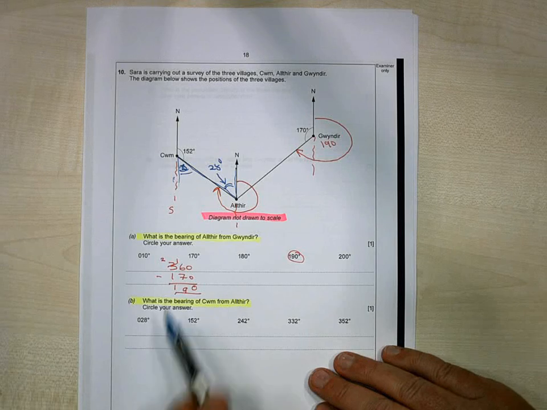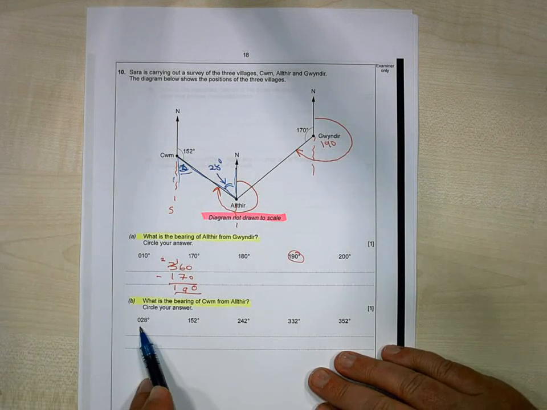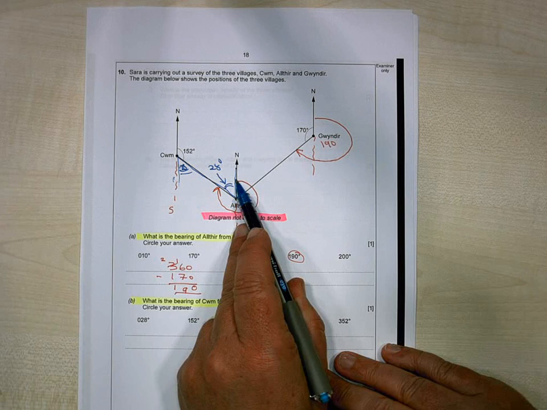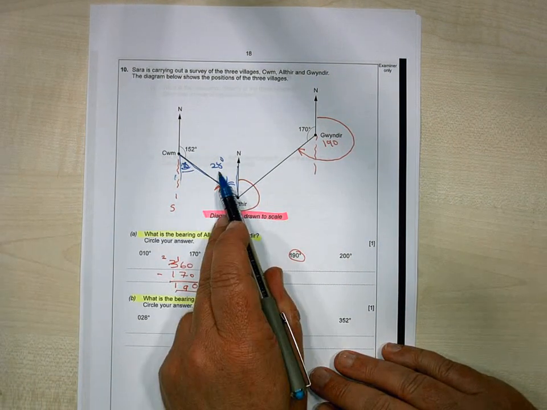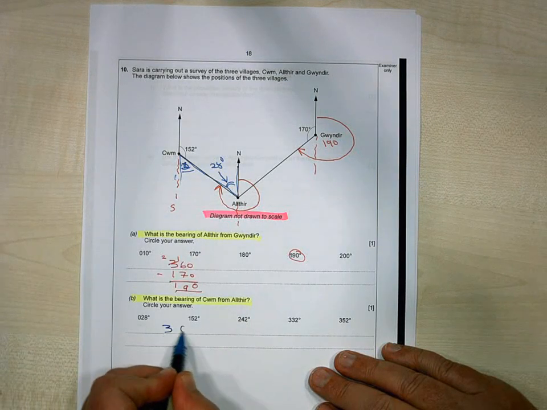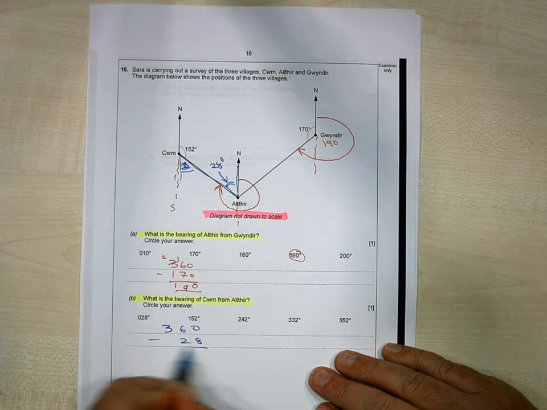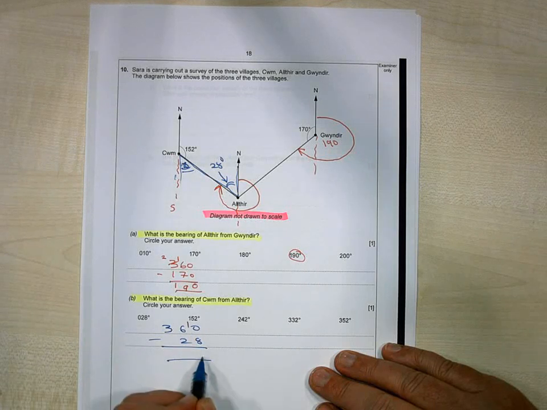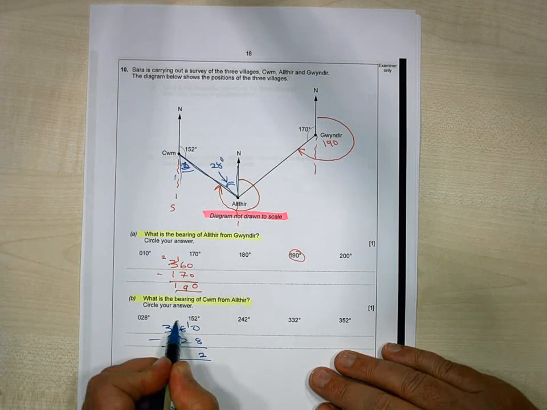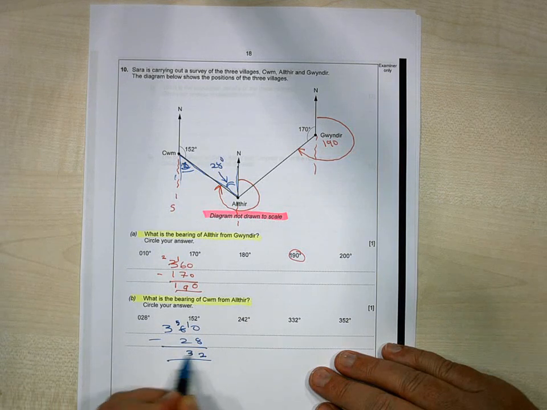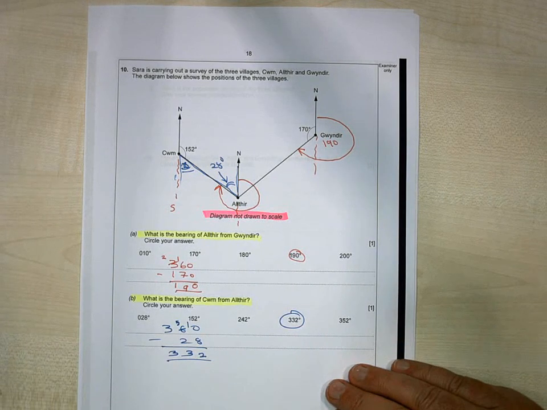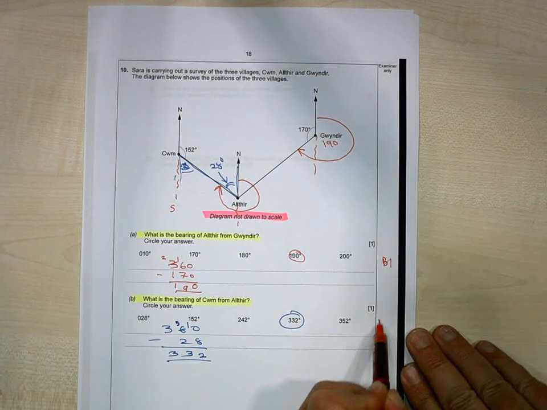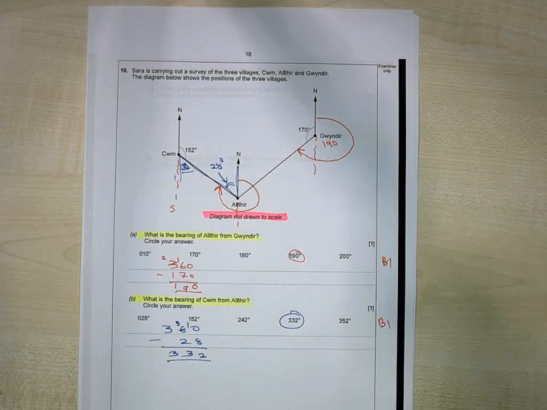But 28 isn't the right answer, even though it's in the list. I don't want that angle, I want the reflex angle, the other angle that's there. So I've now got to take that away from 360, using whatever method works for you. So it's 332 degrees. So 1 mark for that, 1 mark for that. Just a little bit of revision on bearings, and that should be an easy question for you.